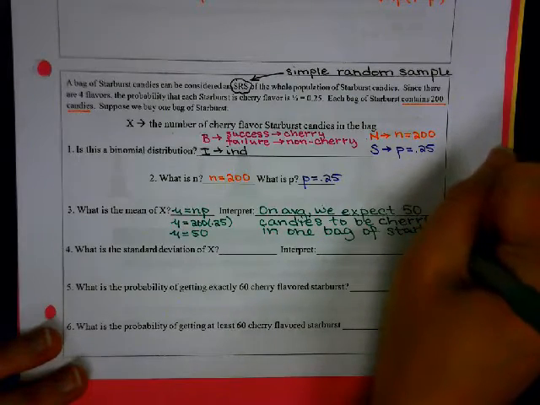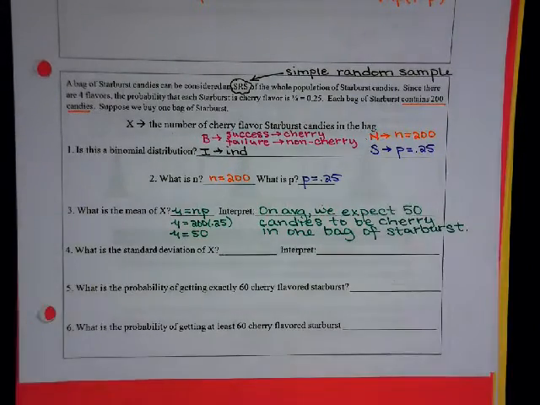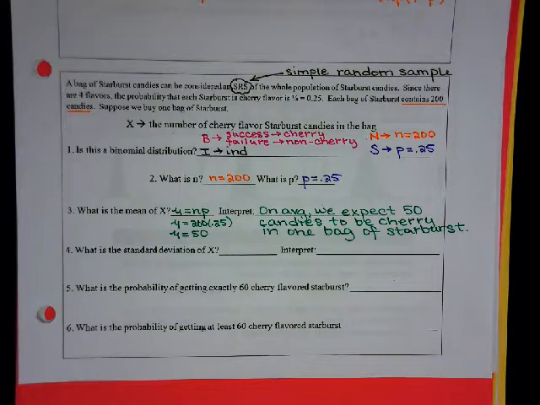Makes me laugh. Alright, what is the standard deviation of X? I just told you that one.